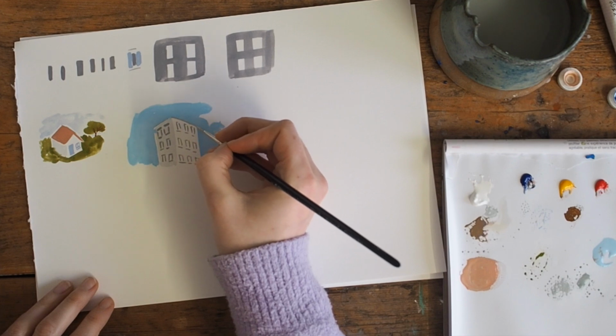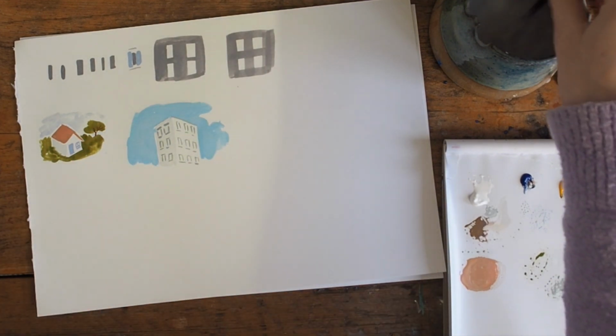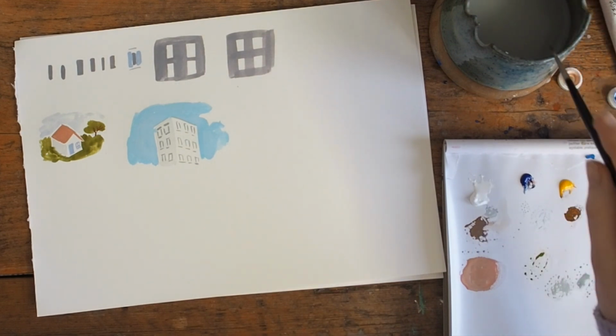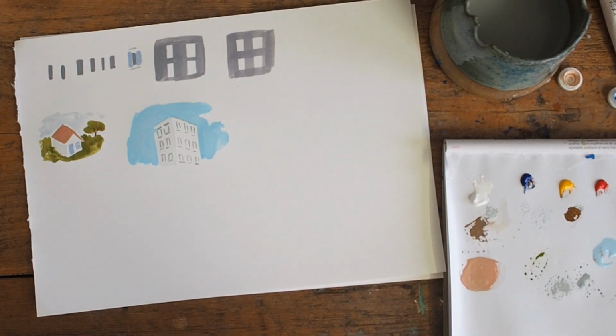A little bit of roof on the top, and then I can imagine that being a block of flats in a sunny country now. You can just imagine putting a little palm tree in next to it or something.